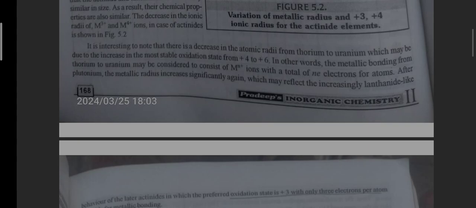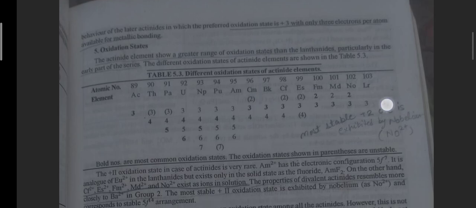After plutonium, the metallic radius increases significantly again, which may reflect the increasingly lanthanide-like behavior of the later actinides, in which the preferred oxidation state is +3 with only 3 electrons per atom available for metallic bonding.